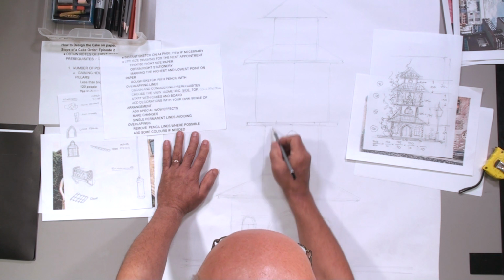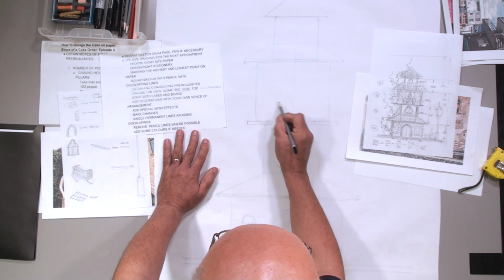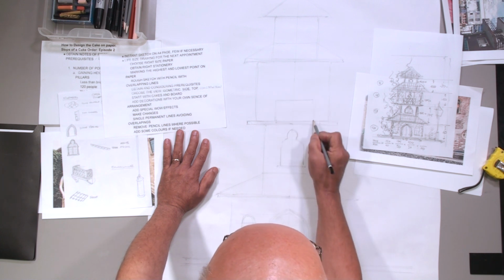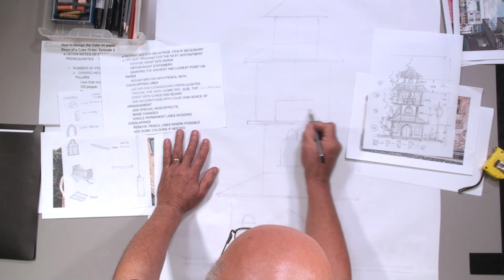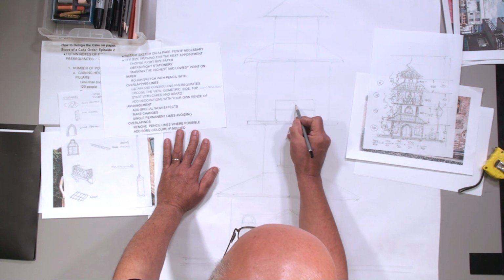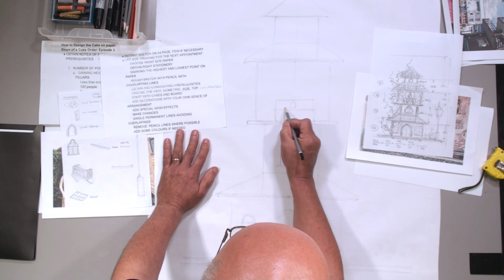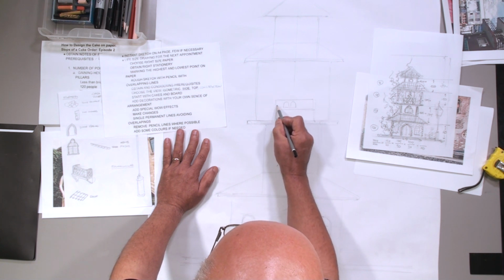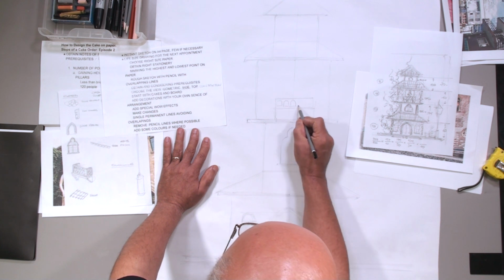Then the balcony. Center, then little things like this. So I'm going to make it just a cutter when I do the real cake, then just cut it off.